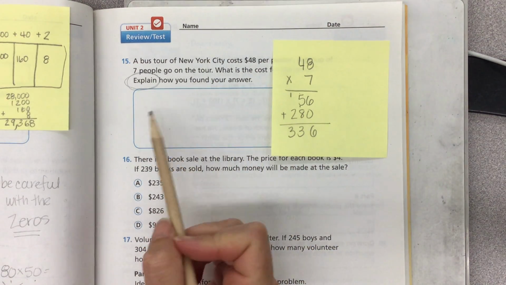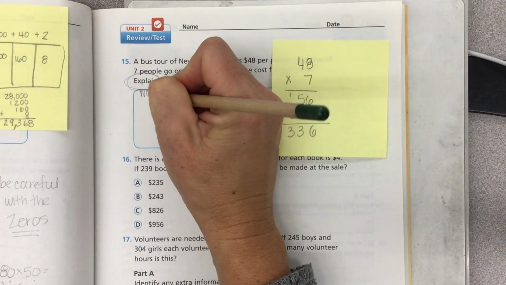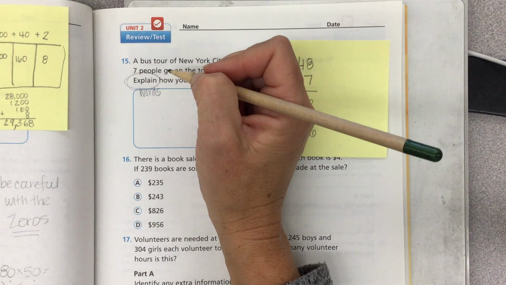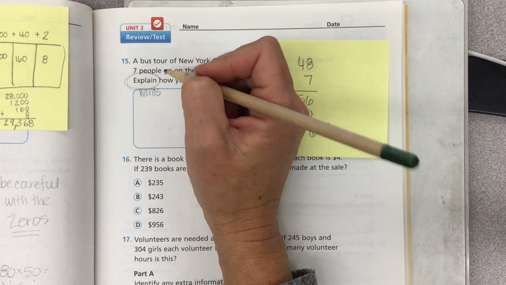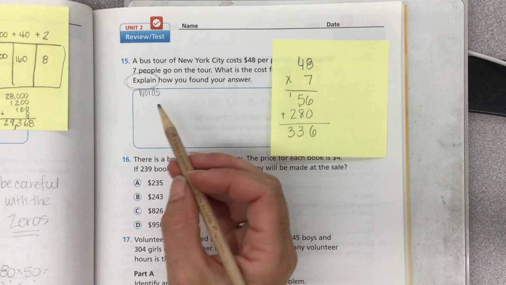Lana, when we see explain, what do we need to write? Okay. I'm going to work on my explanation while you work on your explanation, and then we'll share. Ready, Nolan, to work on your explanation? Explain with words.